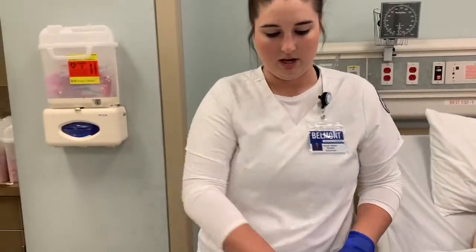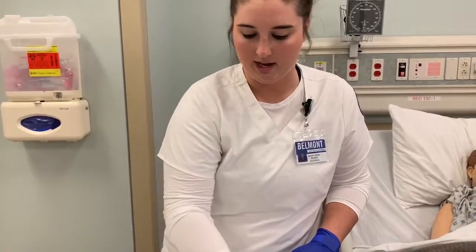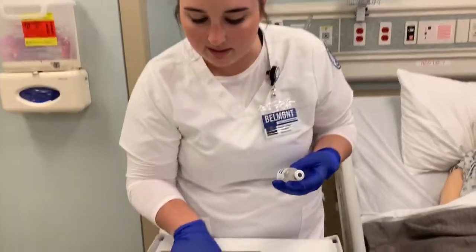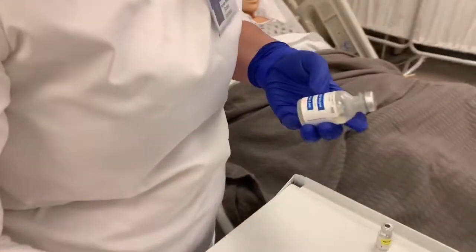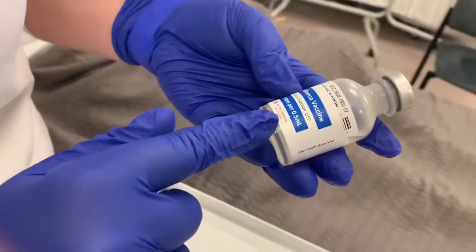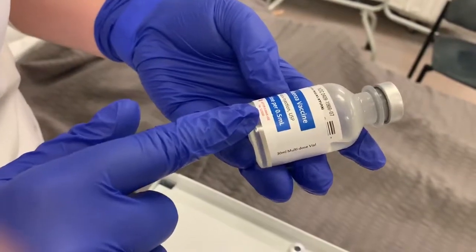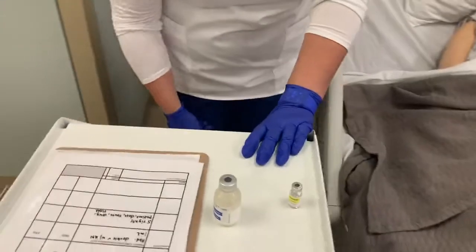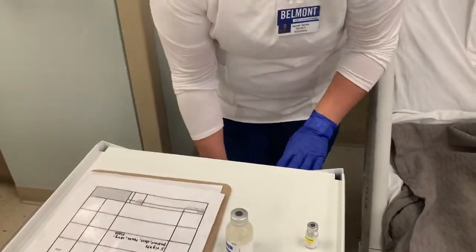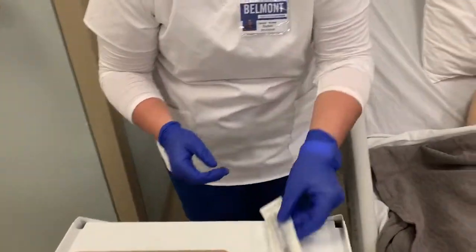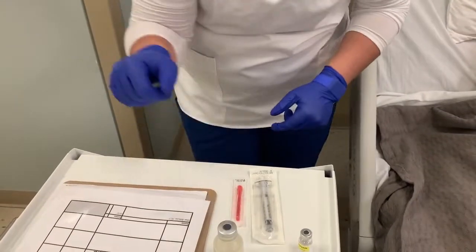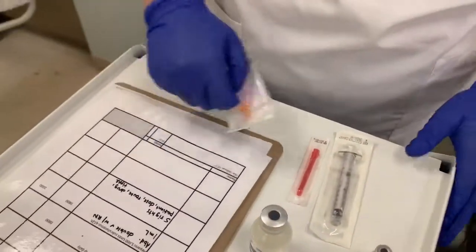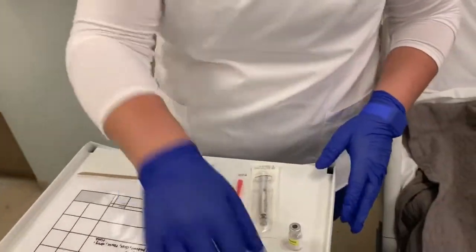Okay, Mr. Wheeler, next we have our influenza vaccine. So influenza vaccine, 0.5 milliliters IM, expiration of 2030. Okay, I'm going to gather my supplies. It's 0.5 milliliters, so I'm going to use a 1 milliliter syringe, a blunt tip, and a 5/8 needle, 25 gauge. Okay.